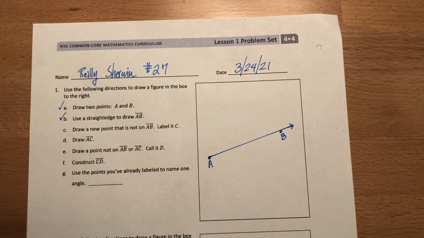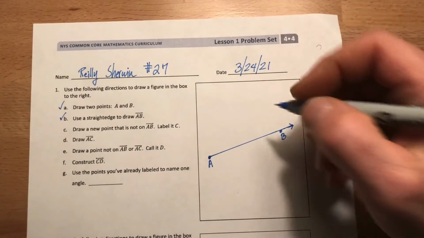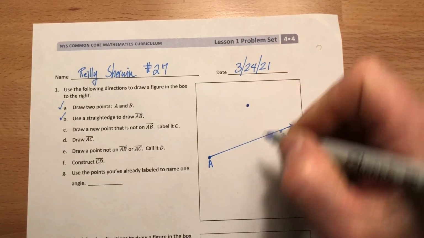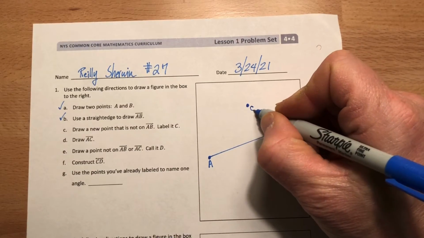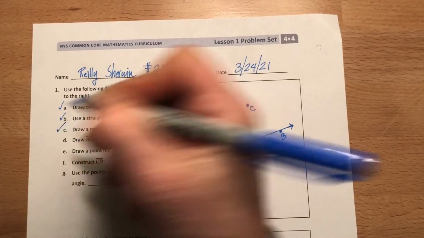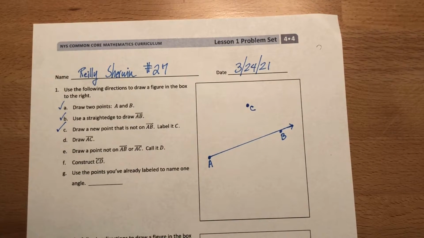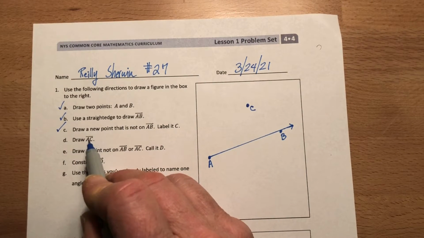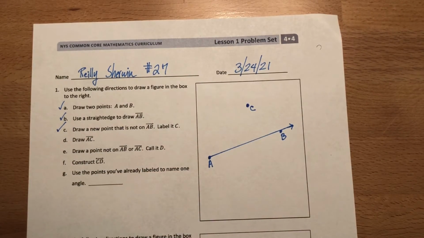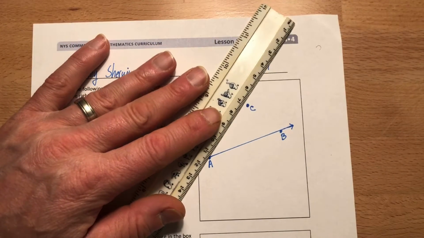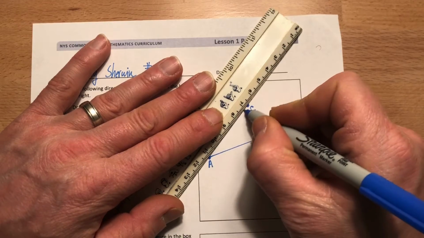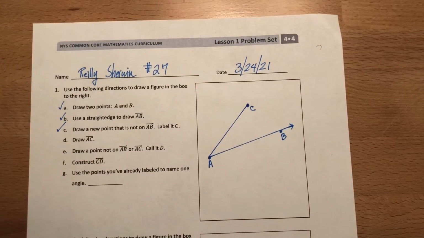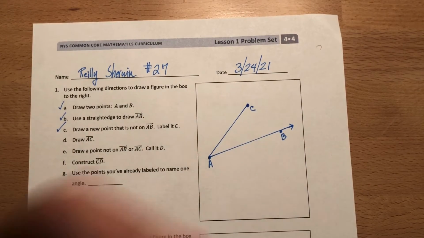Now I'm going to draw a new point that is not on A and B. All right, how about here? Label it C. Okay, this is C. There, that's done. Draw line segment AC. So if I look really close at this, there's no arrow on either end. So it's just a segment. So it means it starts at A and ends at C. Right? Or vice versa, it starts at C and ends at A. There. Okay, that's my line segment. Cool.